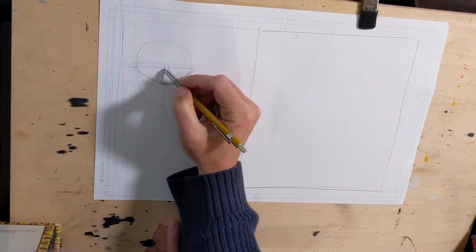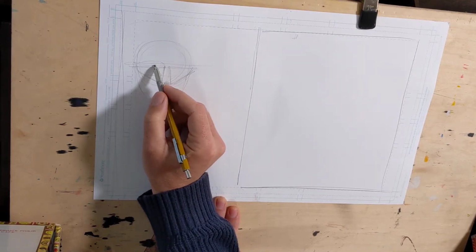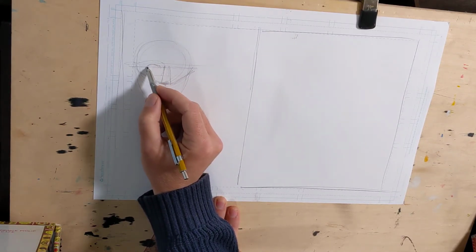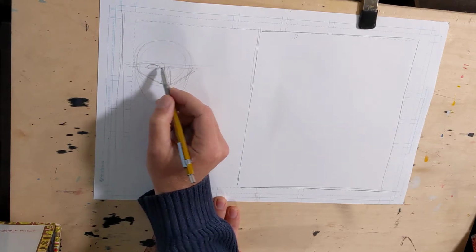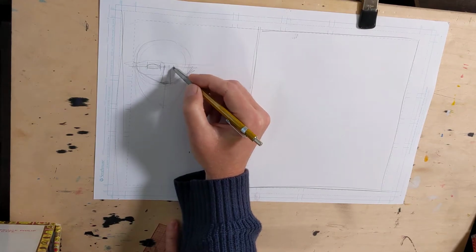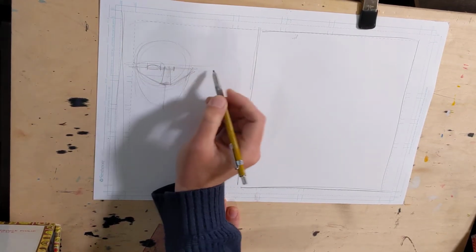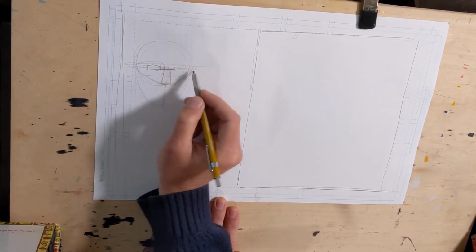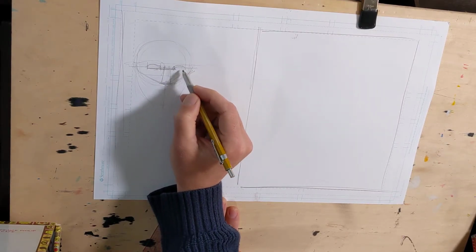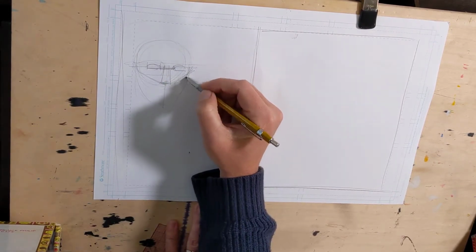So now with the eyes, remember, wait, that's not what I want to say. I want to say this length of one eye is repeated 3 times, right? So there's the space, this length, this length, this length. That gives me the 2 eyes.